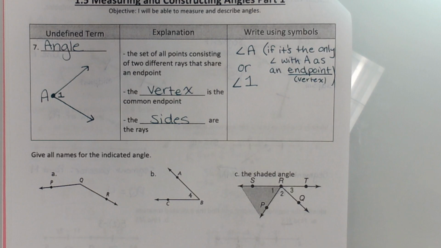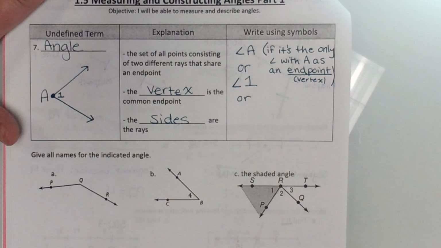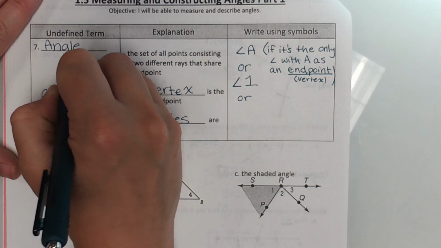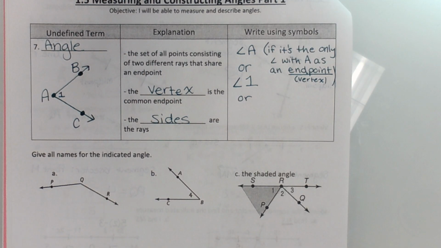So the most common way that you are going to see angles named is using a 3-letter name. This 3-letter name requires that there be a point on each side of the angle. So a point on each of the rays.